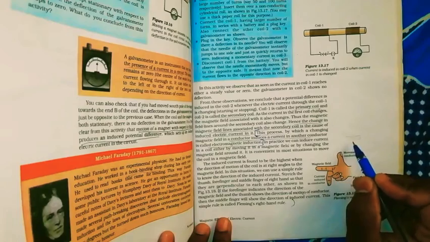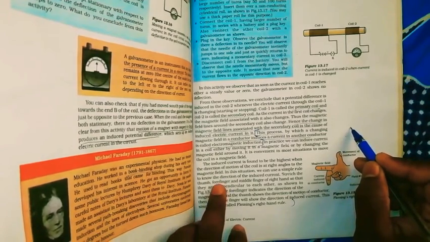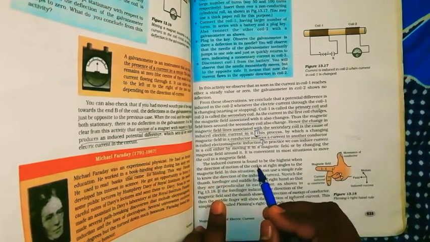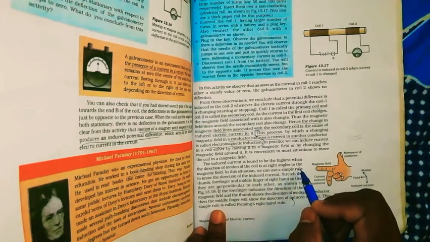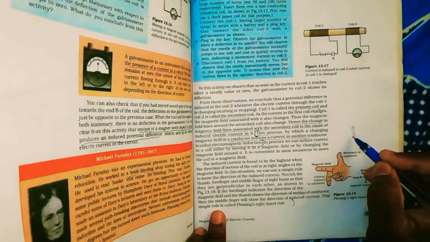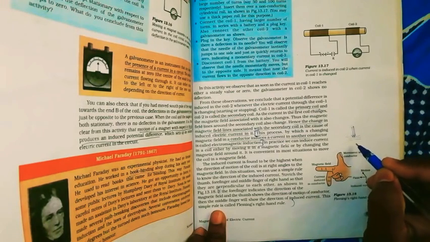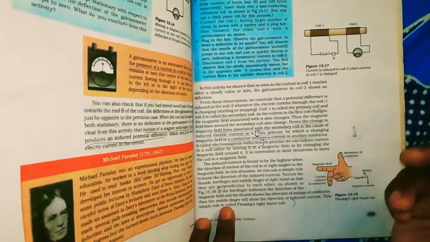Magnetic field ऐसे हो जा रहे तो if the motion of the coil is at right angles to the magnetic field, then definitely you can see the current will be induced. Current आ जाता है.